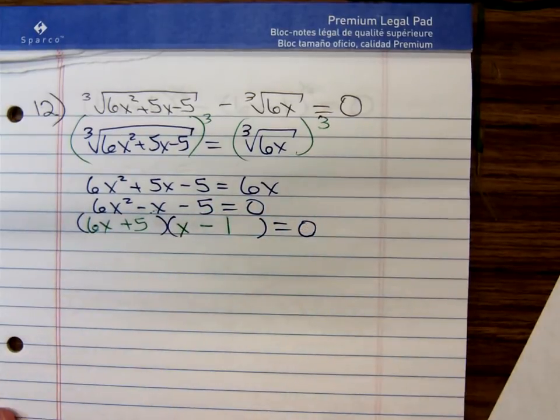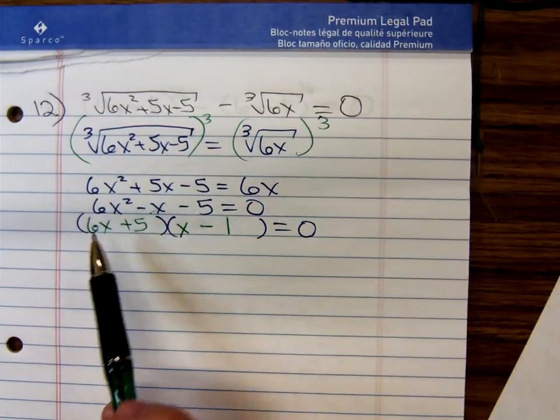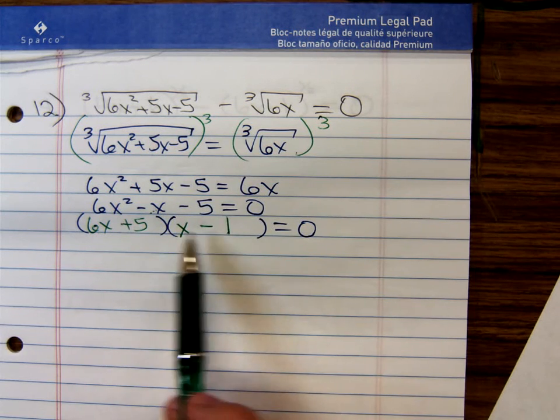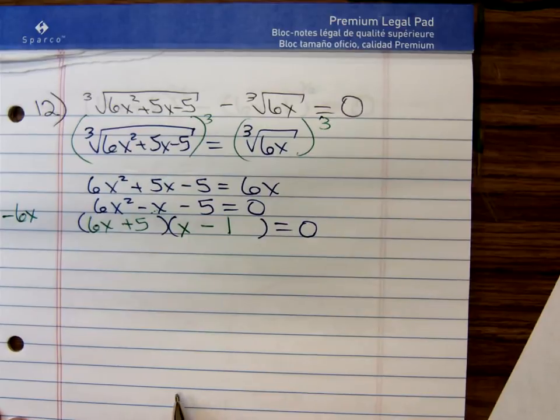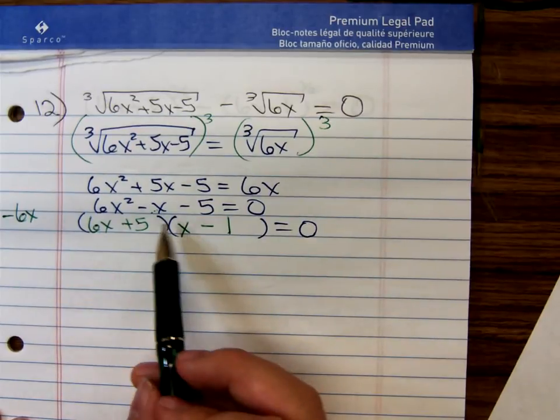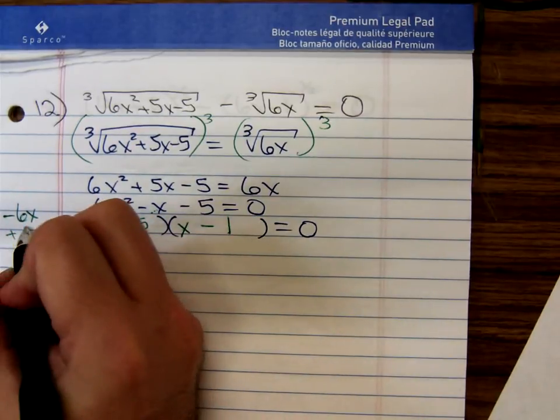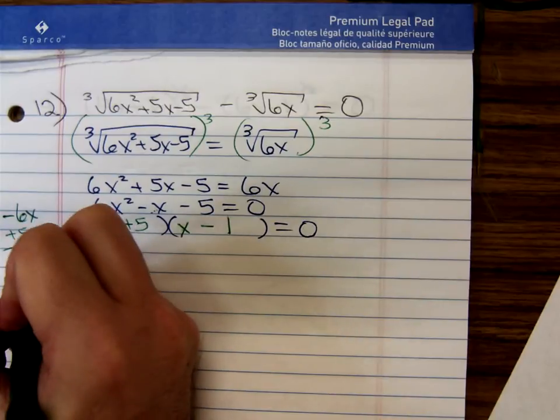Does that do it? The outer product is negative 6x. What's the inner product? The inner product is a positive 5x. Yeah, that gives us the negative 1x that we need.